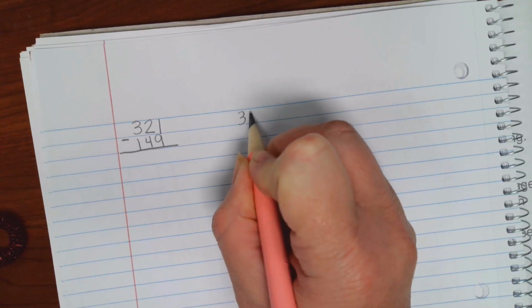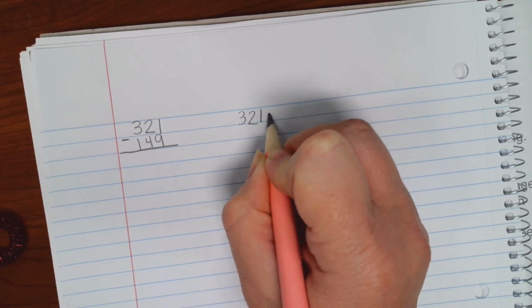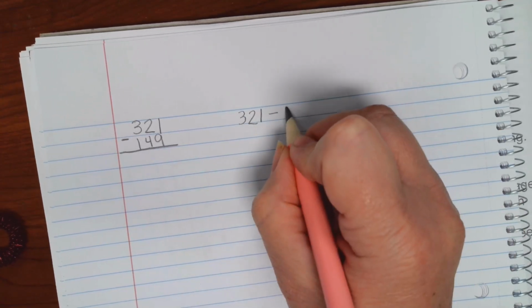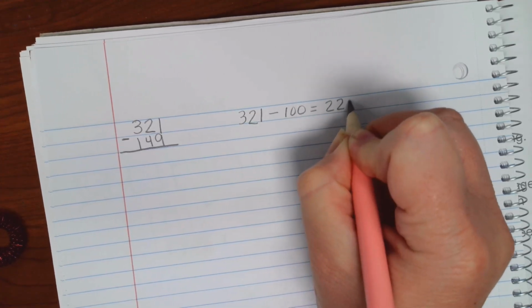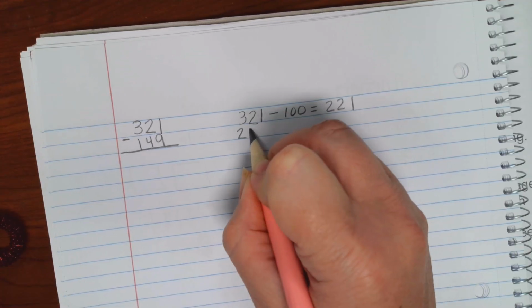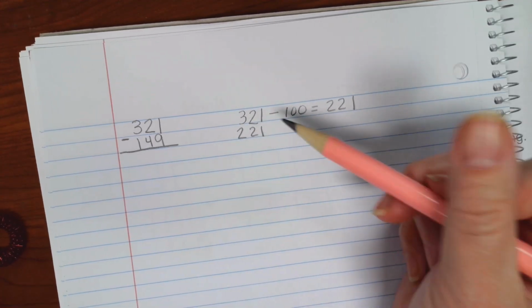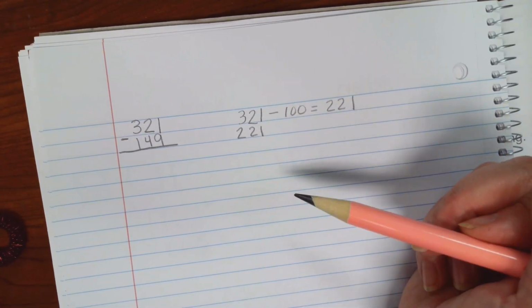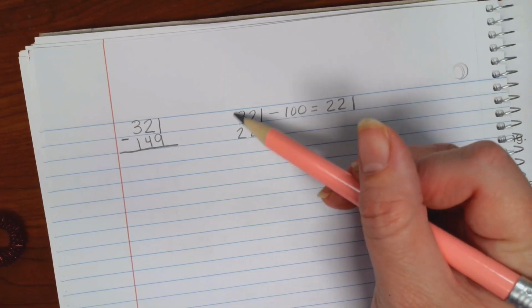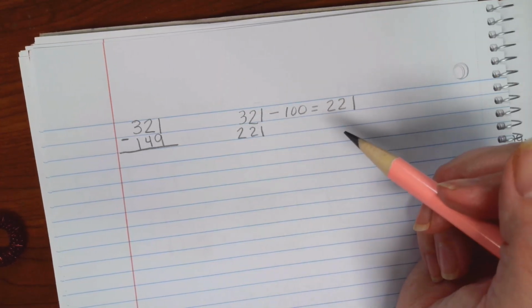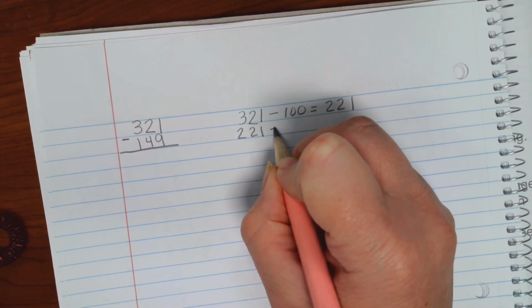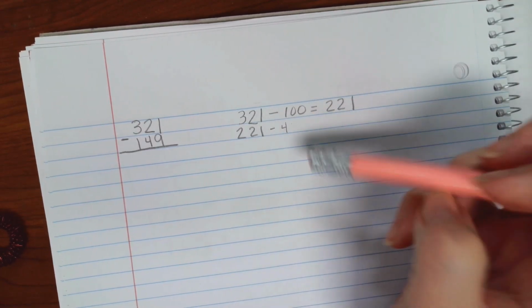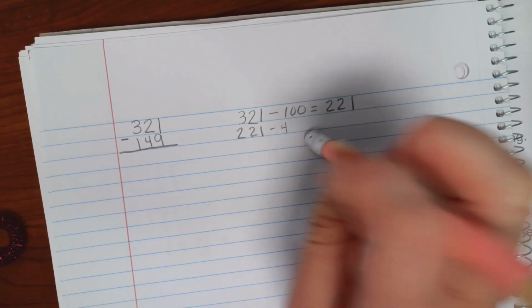I'm going to take 321 and subtract 100 from it. And that's going to give me 221. So I'm going to bring 221 down here. Do you see where I didn't take 300 and take 100 away from it? You can't do that. You have to keep your whole in subtracting with this strategy. So 221, and then I'm going to take 40 away from it.